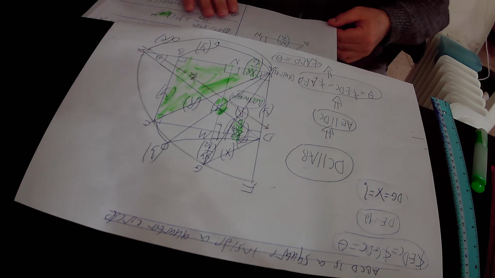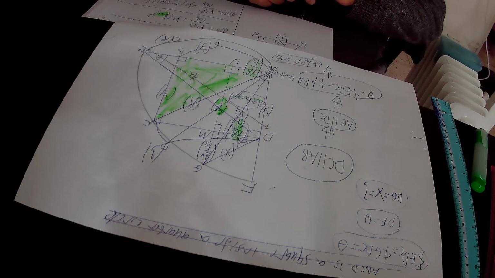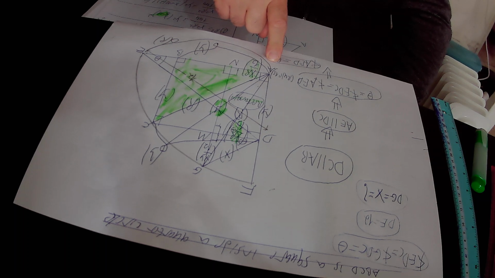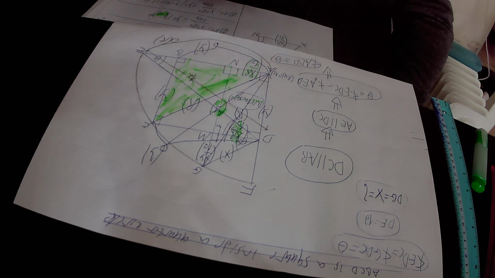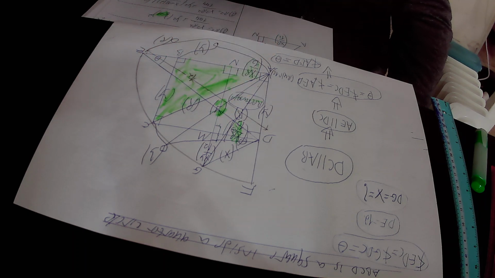In the next step, we join points A and G together by a straight line. So what is the definition of line segment AG? Line segment AG starts from point A, that is the center of the quarter circle, and ends at point G, that is a point of the quarter circle itself. So this is exactly the definition of a radius. Therefore, AG is the radius of this quarter circle, that is equal to R.